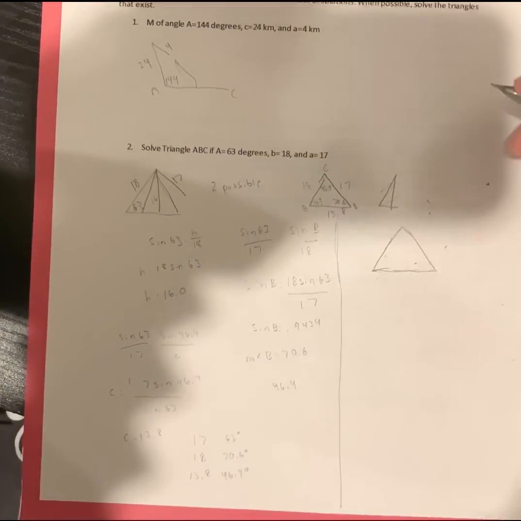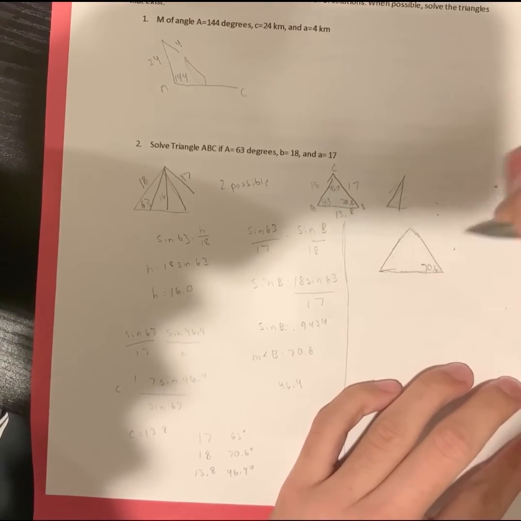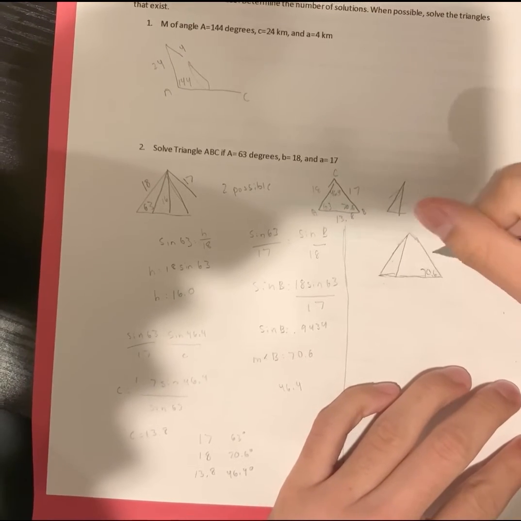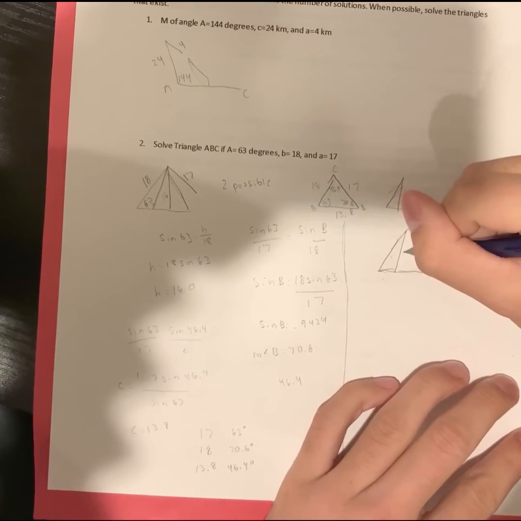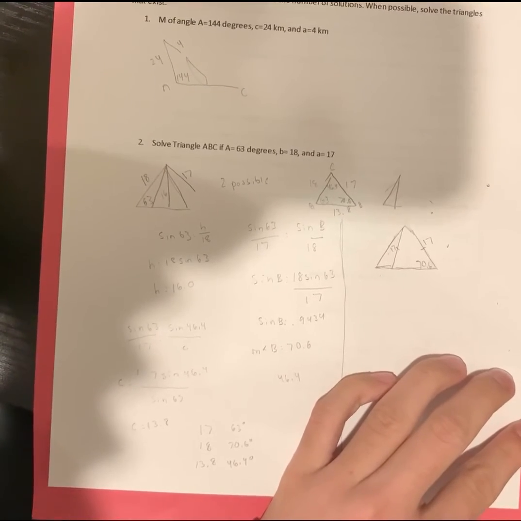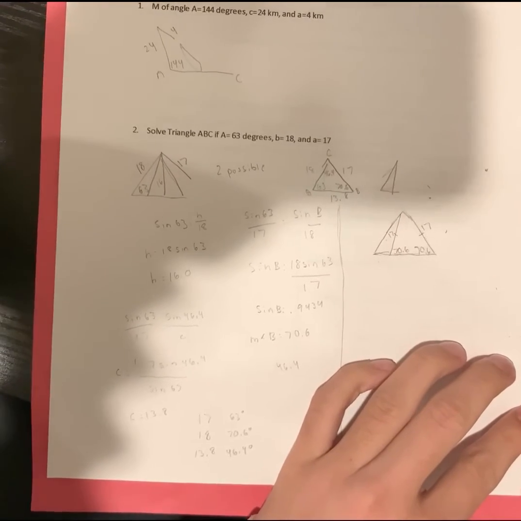To find the second triangle, you have to fill out the first one. So 70.6 degrees is there, but you have to draw in the second one, which is there. Since this side is 17 and these two are equal, the triangle is isosceles, so this angle right here would also be 70.6 degrees.